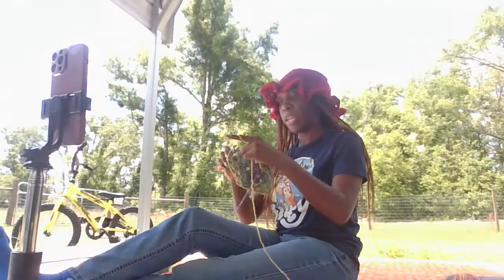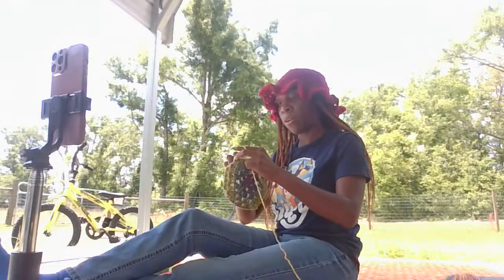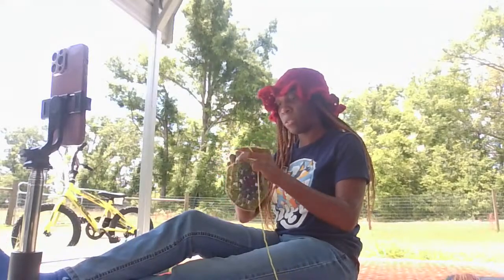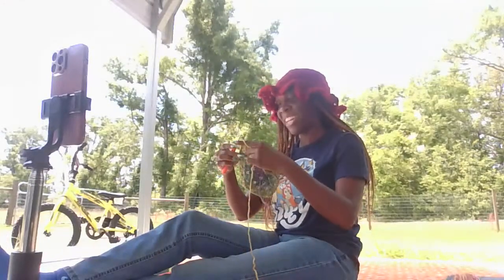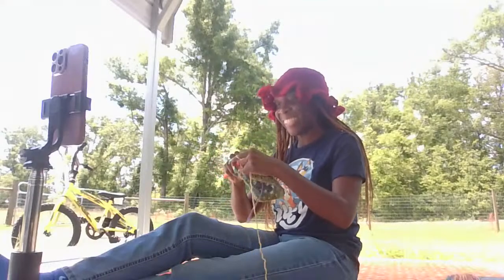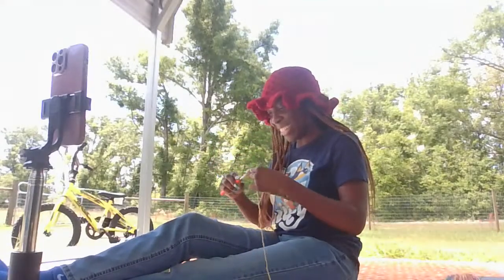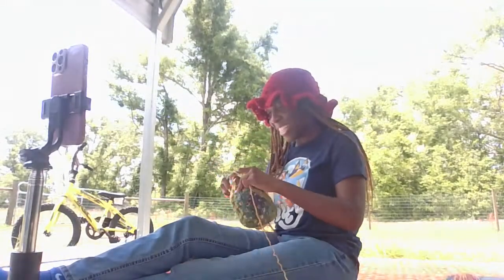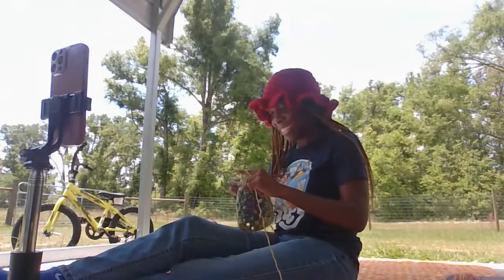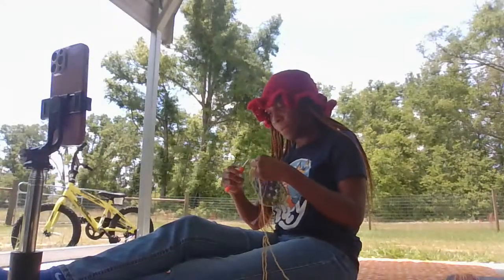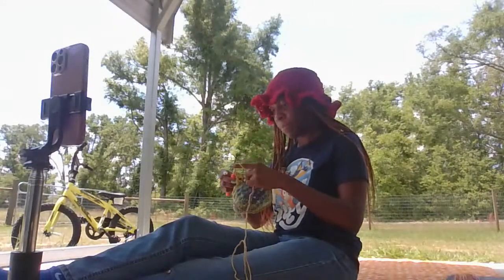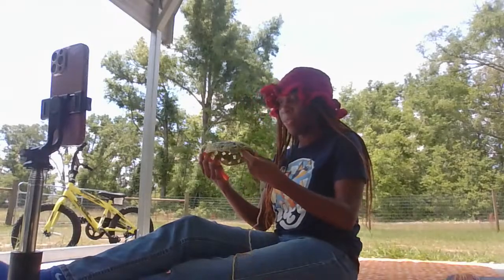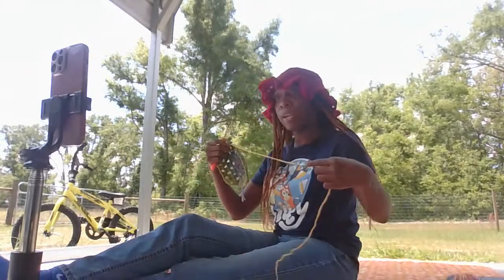So we're still working only one cluster all the way around. Oh, look, it's starting to get into the yellow. It's so pretty. It's so pretty. And now, same thing. We're just going all the way around.